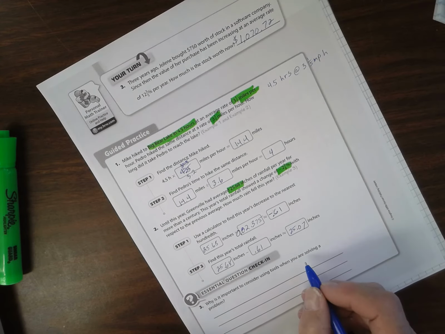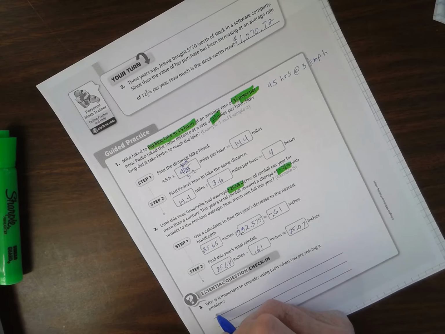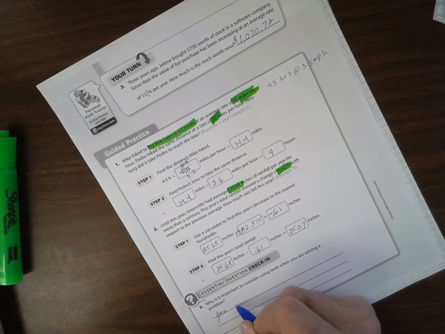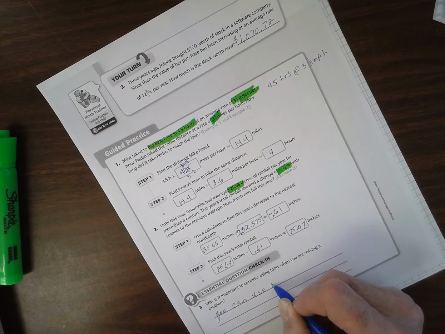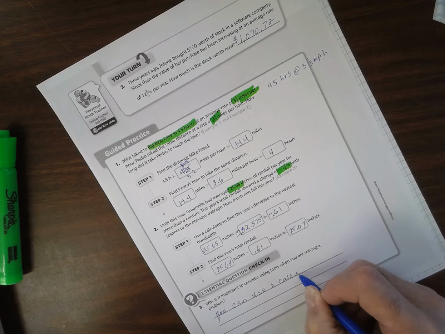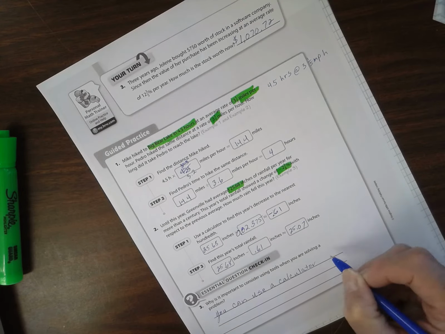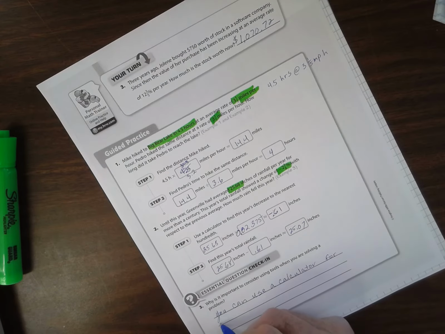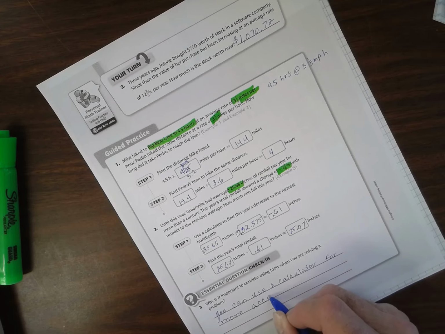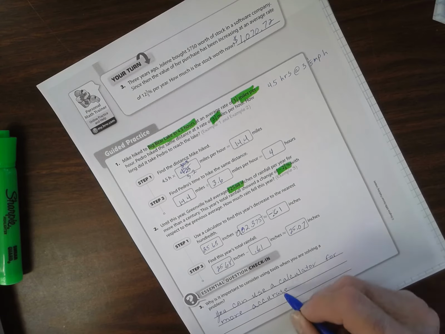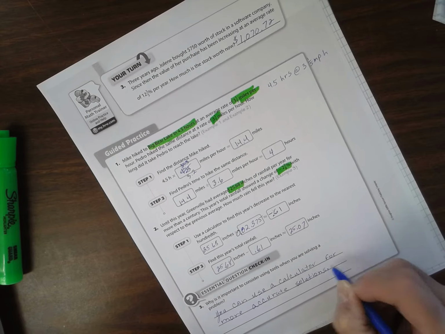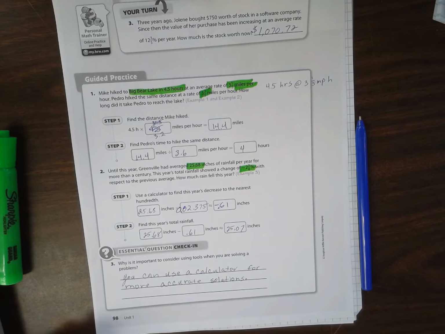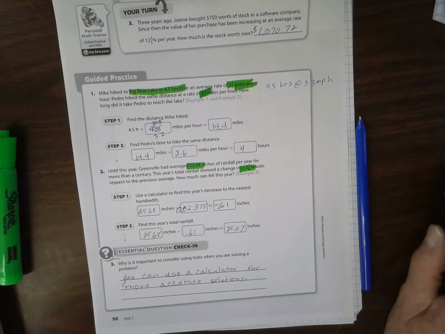Why is it important to consider using tools when solving a problem? You can use a calculator for more accurate solutions. Okay, that is an acceptable answer for that.